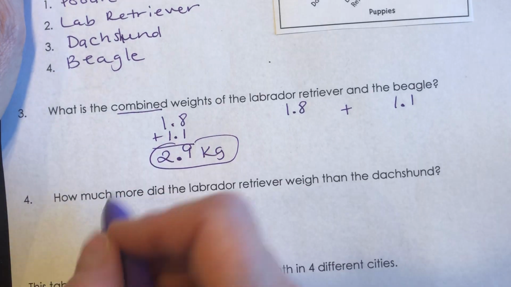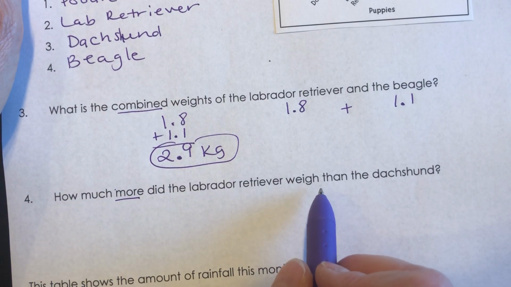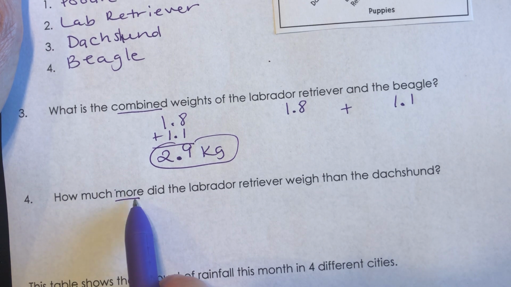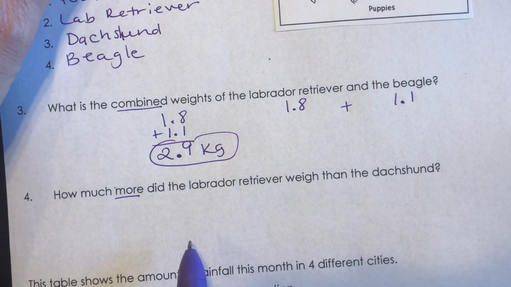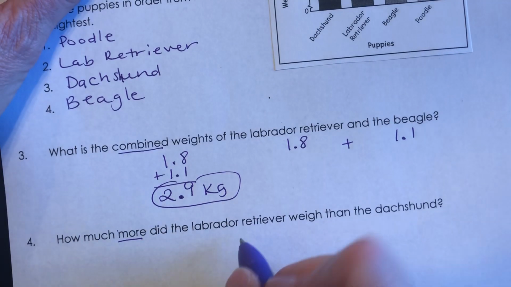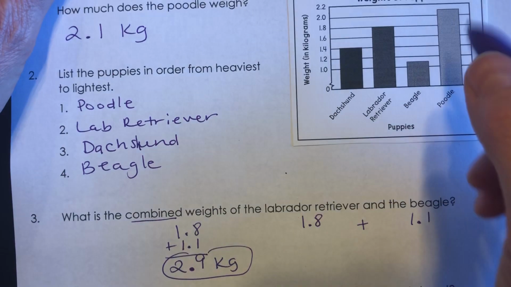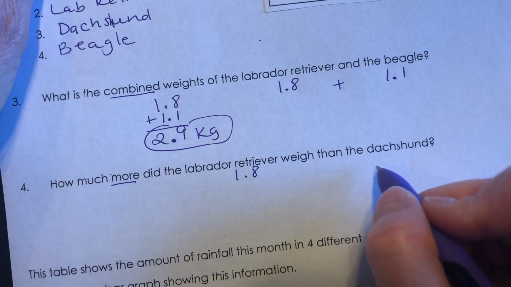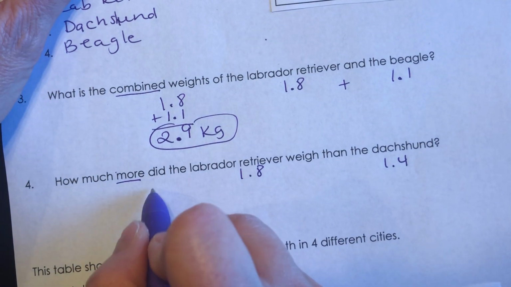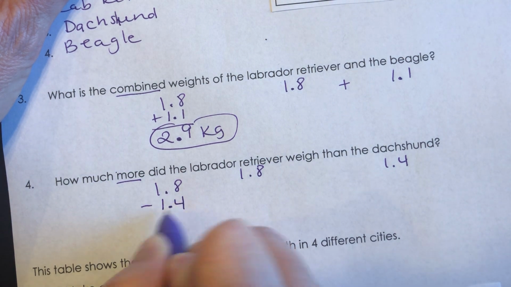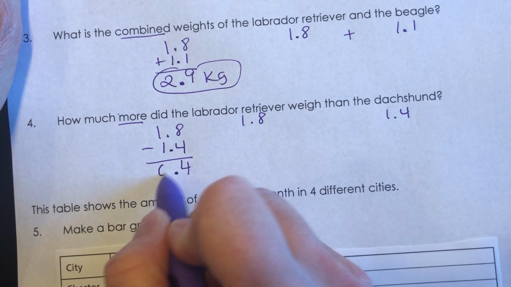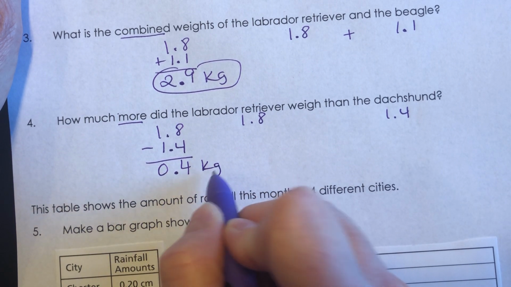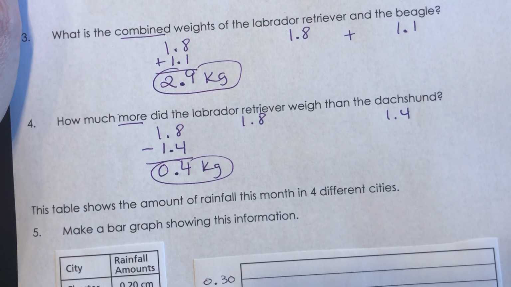Number 4 asks, how much more did the Labrador Retriever weigh than the Dachshund? So if it asks you how much more it weighs than the other one, it's asking you for the difference between the two. That means we're going to subtract. So again, we said the Labrador Retriever was 1.8, and the Dachshund is 1.4. So we want the difference between these two. So I would take 1.8 minus 1.4. 8 minus 4 is 4. I drop down my decimal point, and 1 minus 1 is 0. So 4/10 of a kilogram. That is how much more.